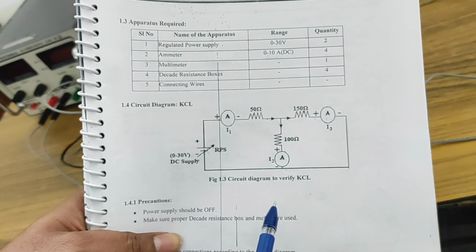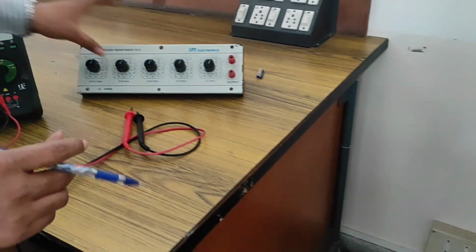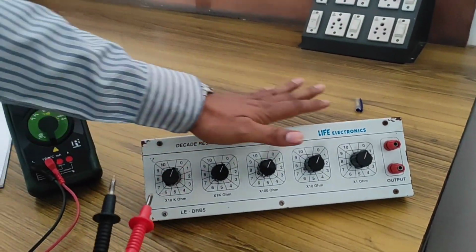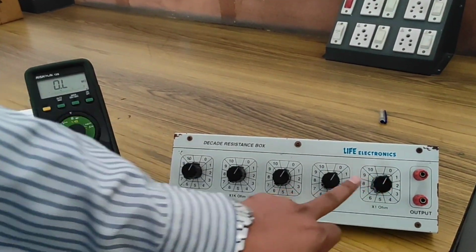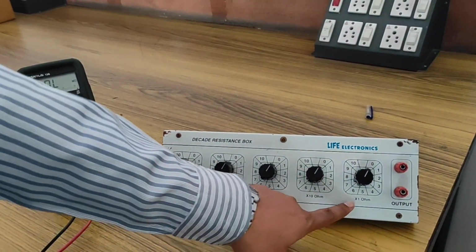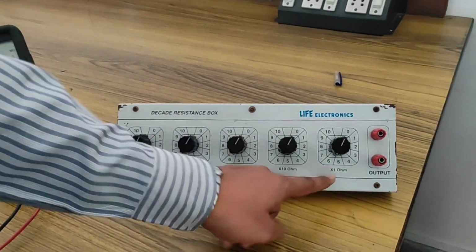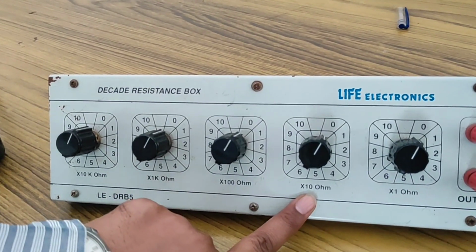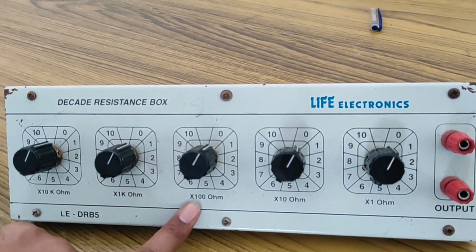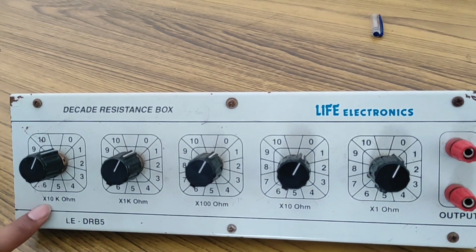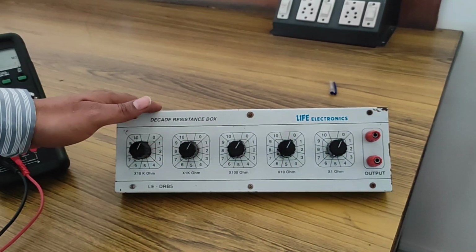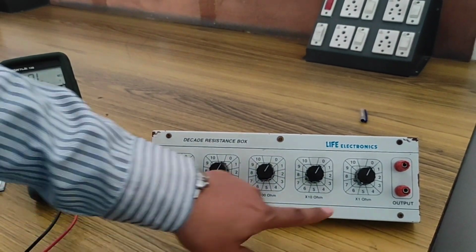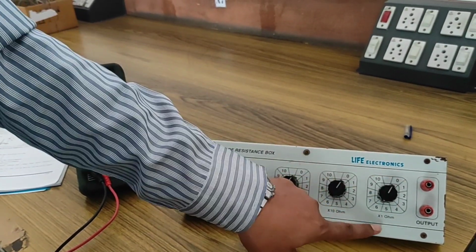So this is about the circuit rig up. Now let us set the decade resistance box values. In the decade resistance box you can see we have 5 knobs. The first knob is a multiplication of 1, the second knob is a multiplication of 10, the third knob is a multiplication of 100, the fourth is 1000 and the fifth is 10,000. Now I'll show you how to set the resistance in the decade resistance box, DRB.